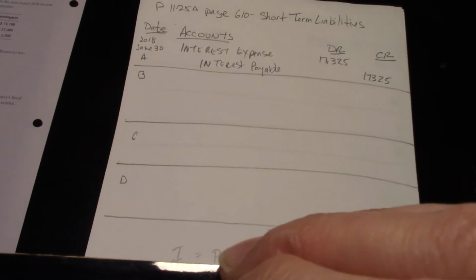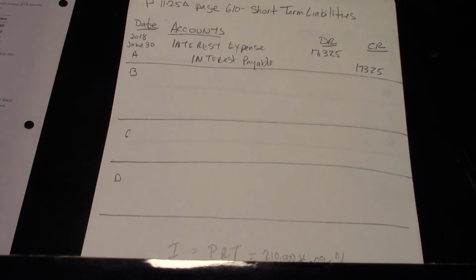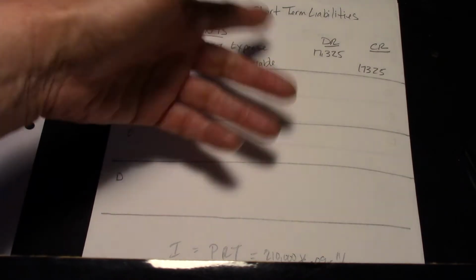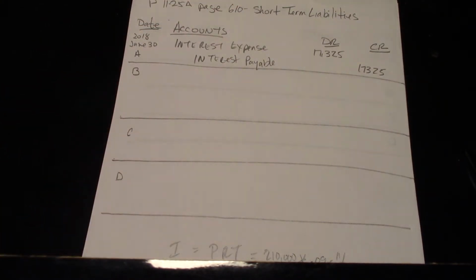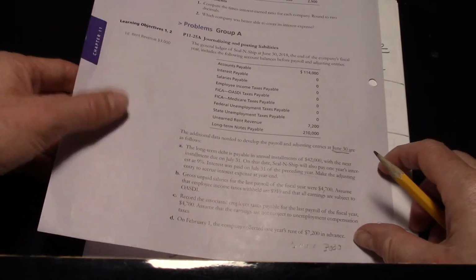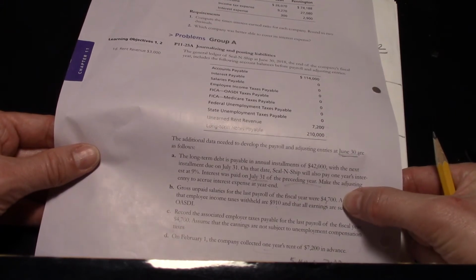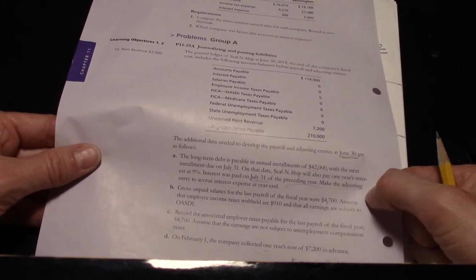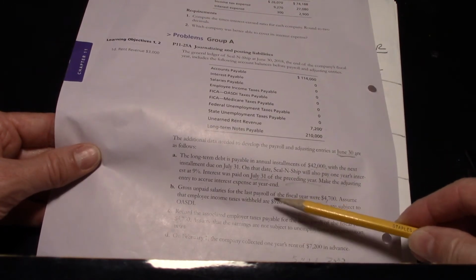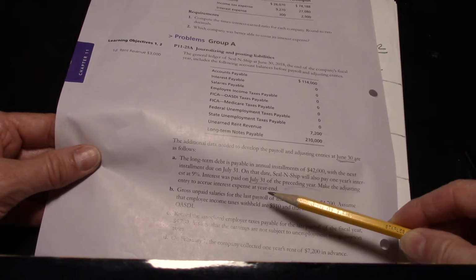So there you go. That's an interest adjusting entry. You actually already knew how to do that. Interest expense is your debit, interest payable is your credit, and of course I equals PRT to calculate the amount. So let's see what else happens. Next, gross unpaid salaries are $4,700. So that's the salary expense, we have to pay people. Assume employee income tax withheld is $910, so that's their taxes. We're going to have to pay that for them.